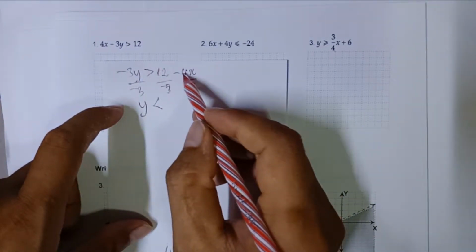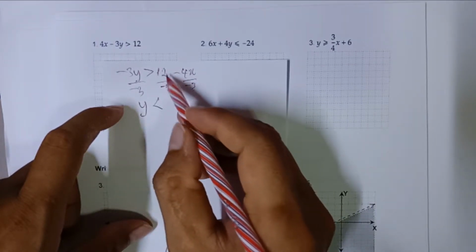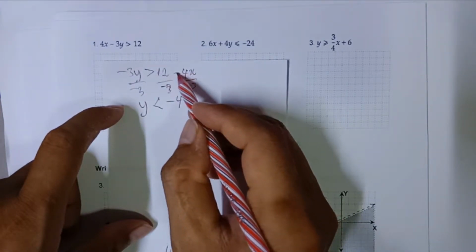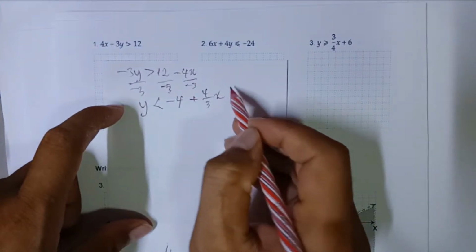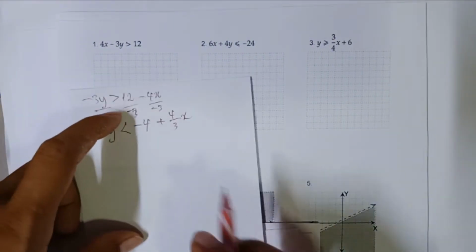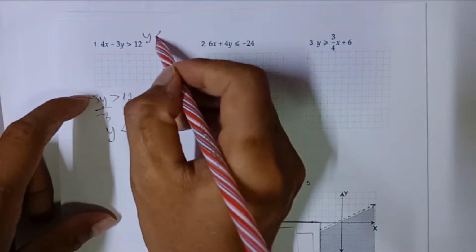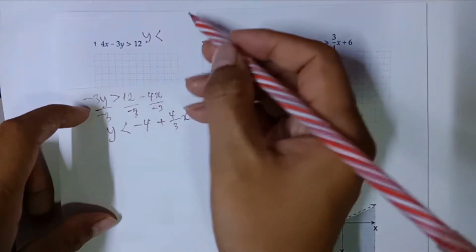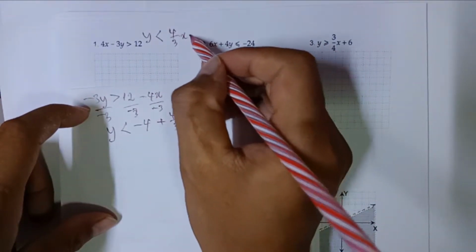Then 12 divided by -3 is -4, and negative becomes positive, 4/3x. So in simplest form you have y less than or equal to 4/3x minus 4.